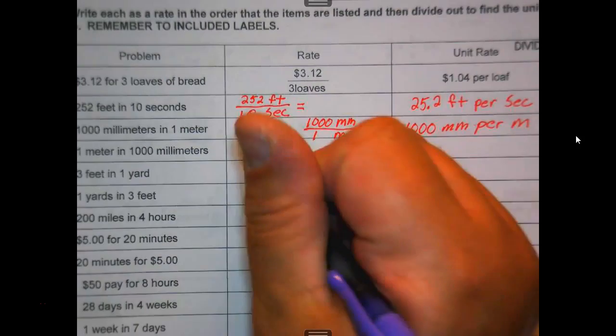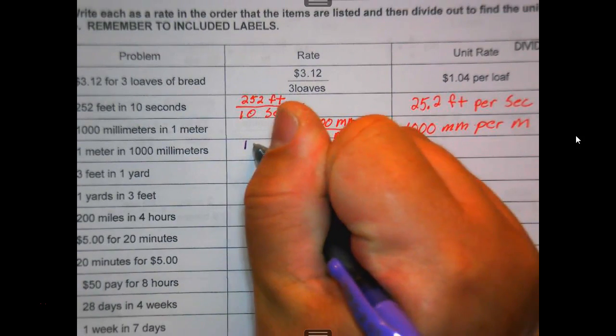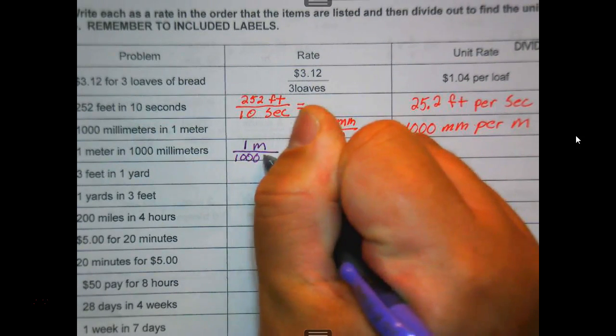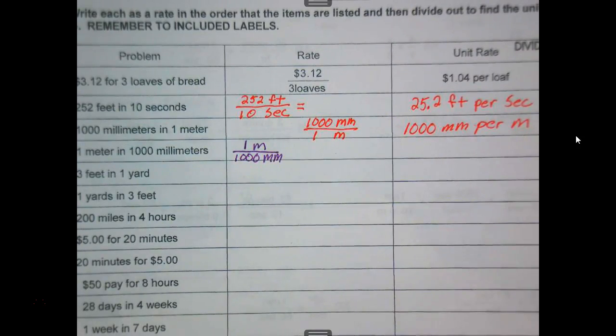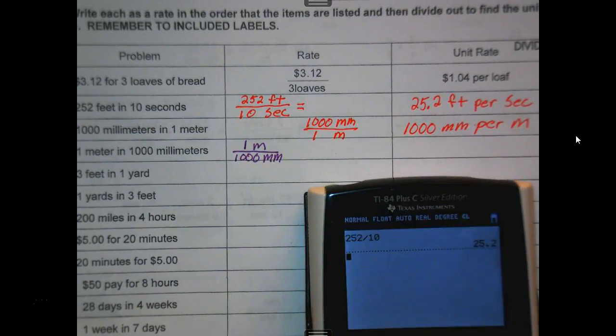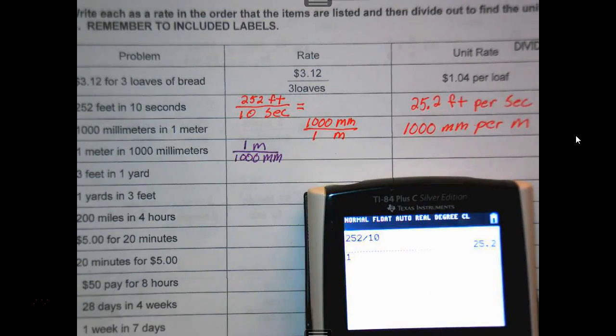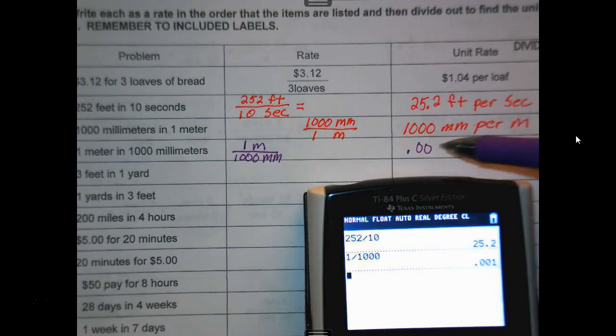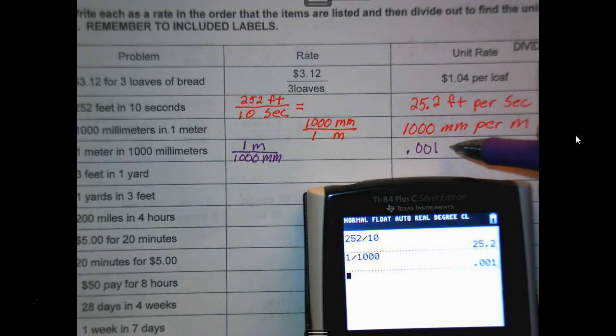Please put your phones away while I'm talking. 1 meter in 1,000 millimeters. Now this one I'm going to have to use my calculator. I have 1 meter and divide that by 1,000 millimeters. I get 0.001 meters per millimeter.